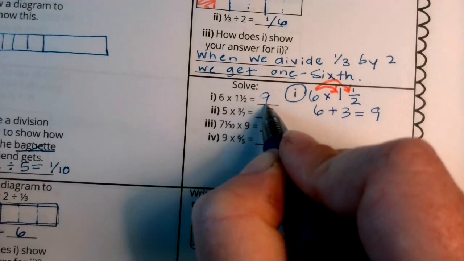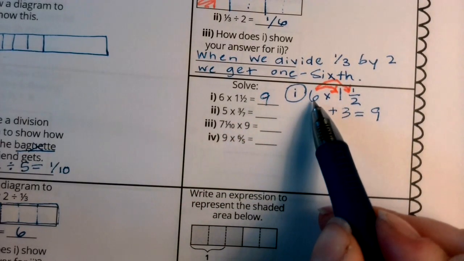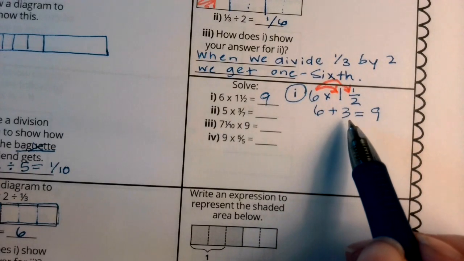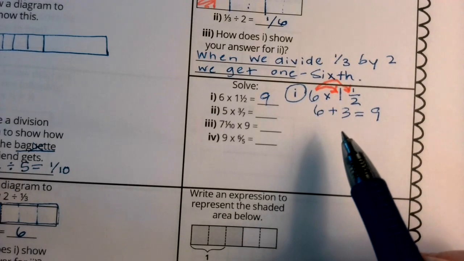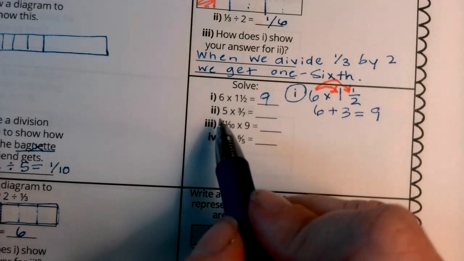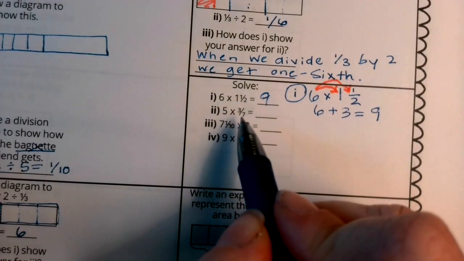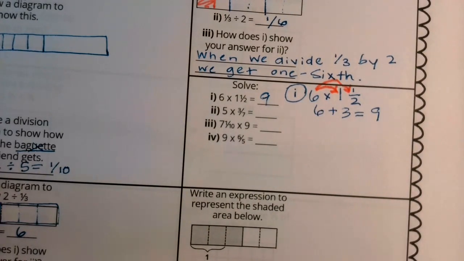Our answer to number 1 is 9, right? I get the same thing if I would have done 6/2 because 2 goes into 6 3 times. So we would arrive at the very same place even if you made it an improper fraction at first. For number 2, we had 5 times 3/7. So this is a proper fraction instead of a mixed number. So I'm going to go ahead and just multiply as we have been doing.